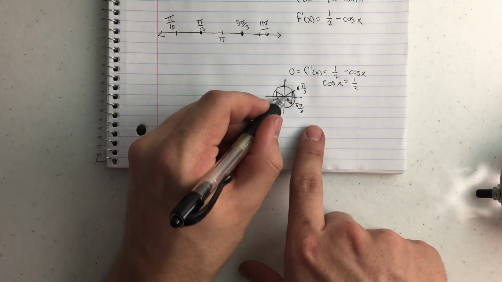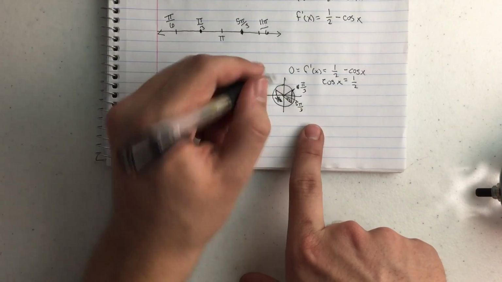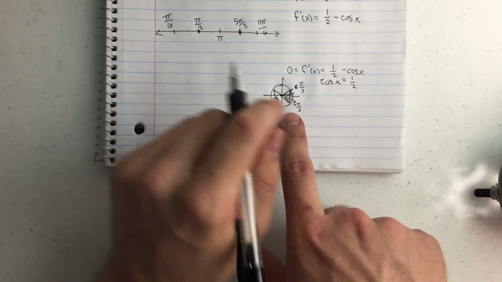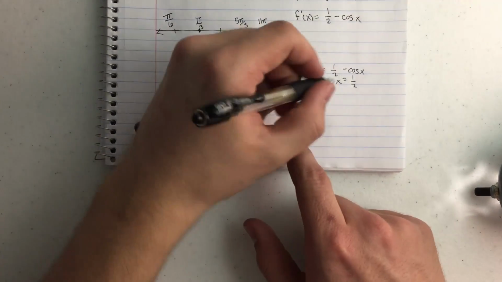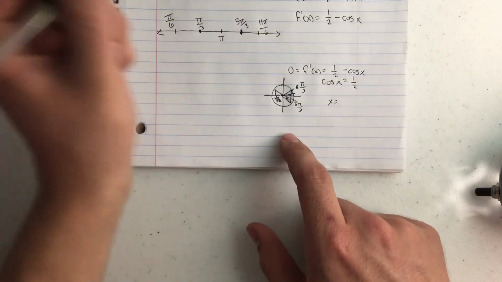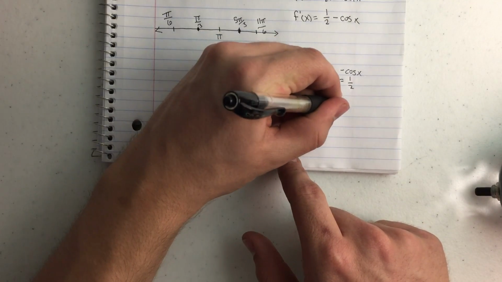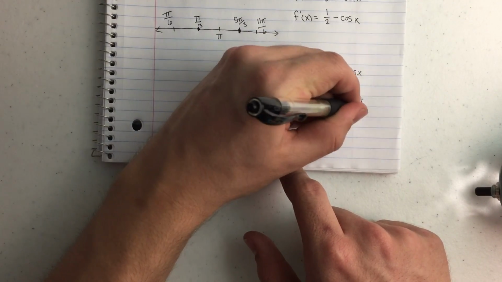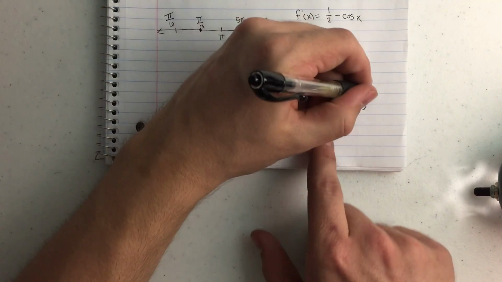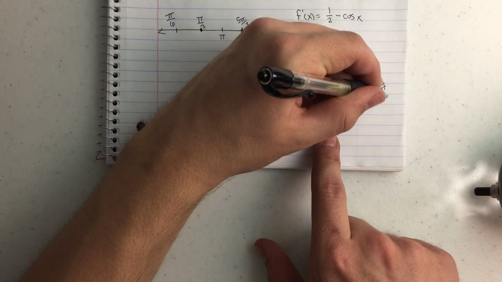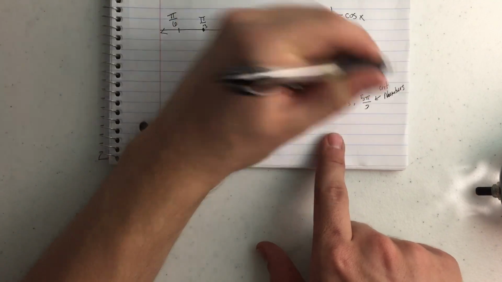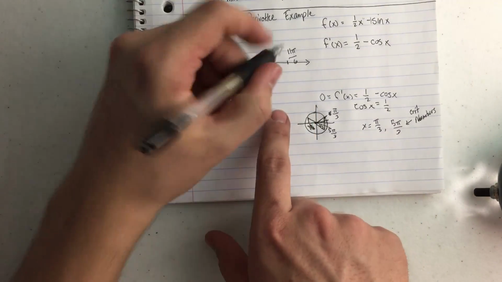Pi over 6 is right there on the unit circle. I know it's pretty tiny. We should be able to do this in our head. So x equals pi over 3, 5 pi over 3, and these are our critical numbers. Now I have my points to test as well.